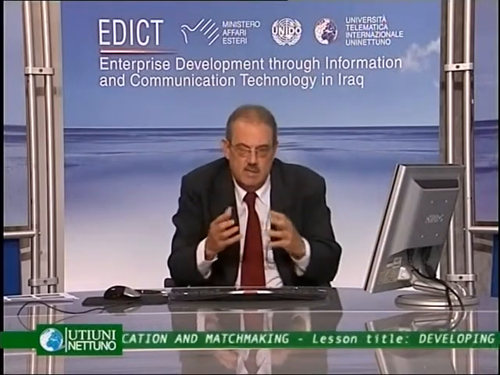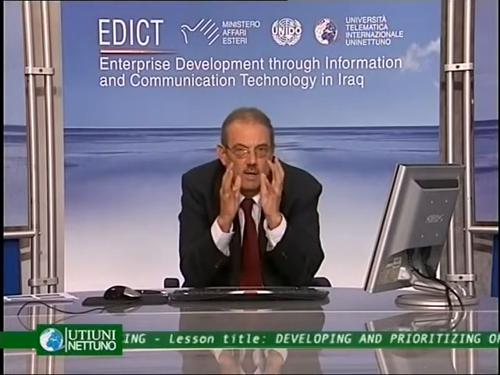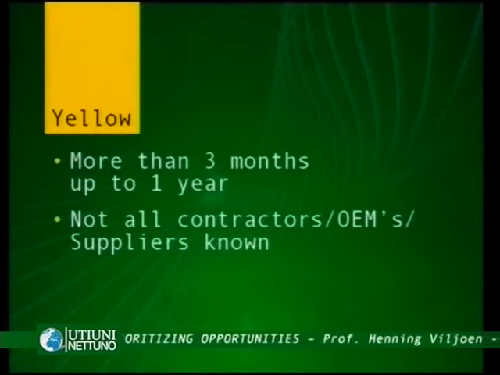A yellow scenario could suddenly become a green scenario within a week. So it changes, and it is dynamic, and one must track that and look at it very carefully and use it on an ongoing basis. Not all contractors or OEMs or suppliers are known.